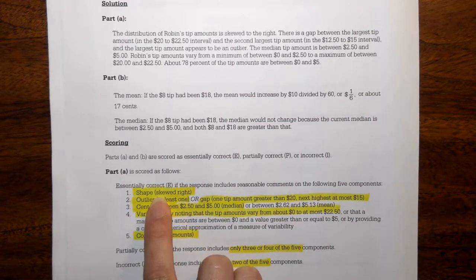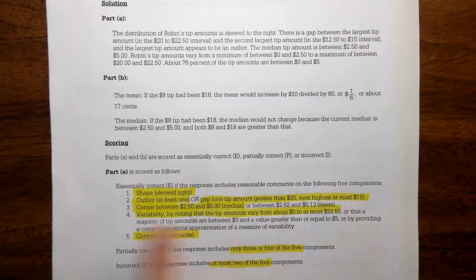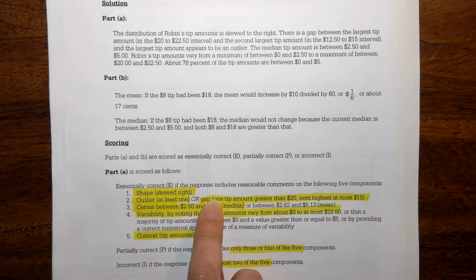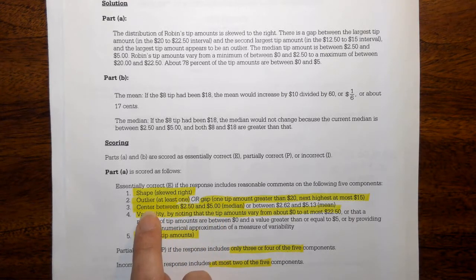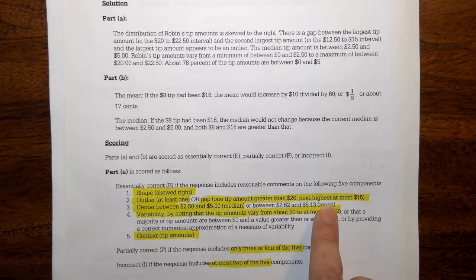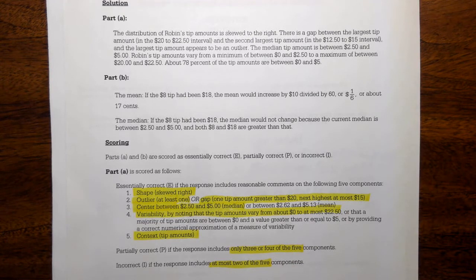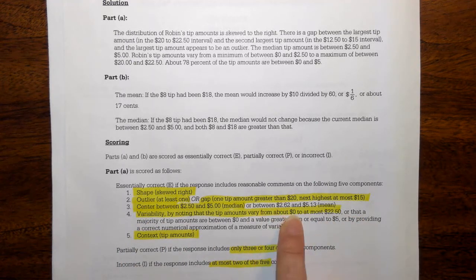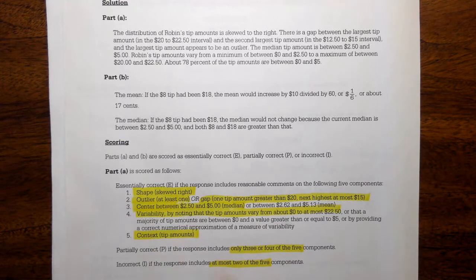Okay, essentially correct if you have 5 components. Shape, skewed right. Outlier or gap, so you can say either the outlier or the gap. Center between $2.50 and $5 of the median. It says that you can say the mean, but you shouldn't say the mean. I don't know why they're allowing that. It's definitely skewed, so you shouldn't be using the mean. But anyway, and then variability, you should use the range and saying that it's 0 to $22.50, and then context.